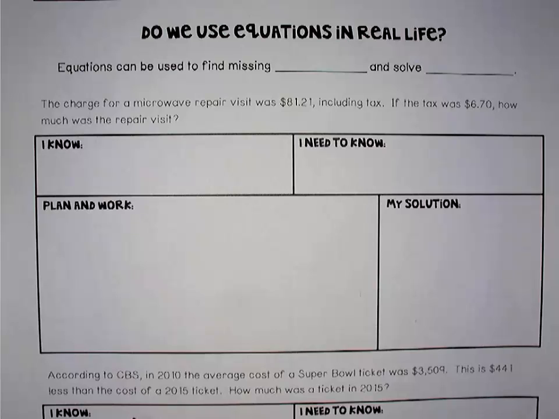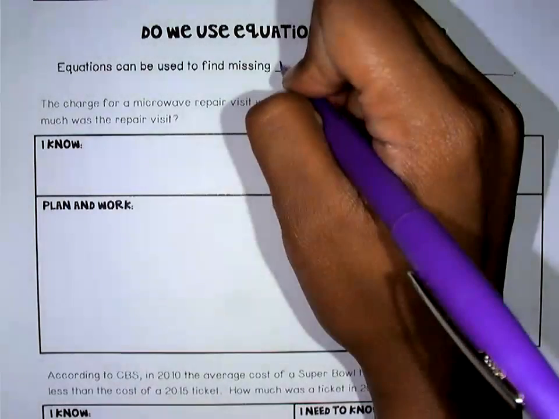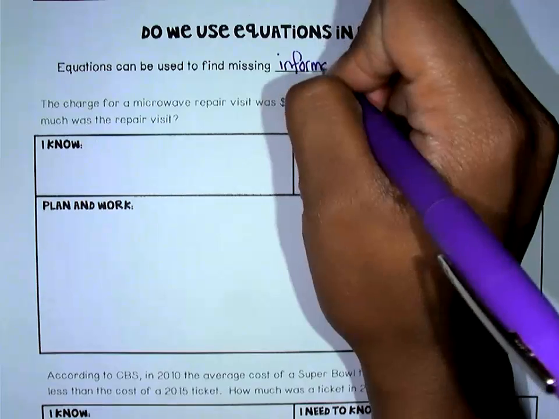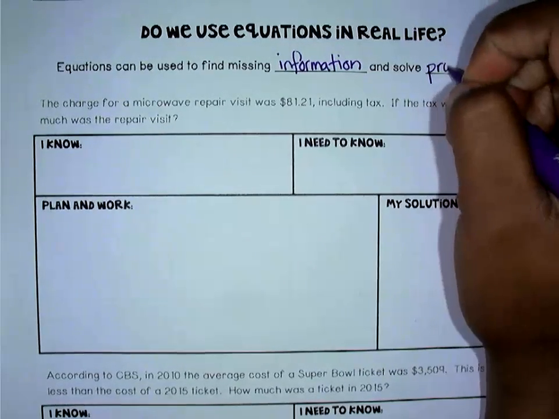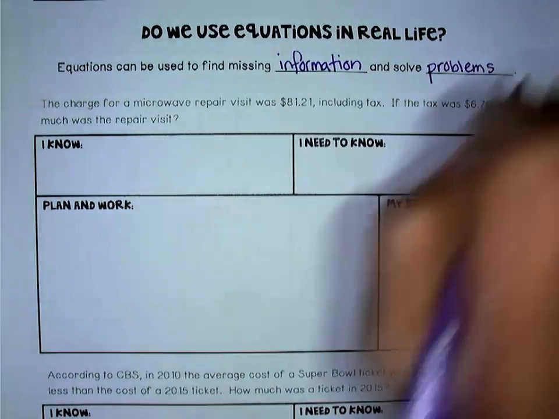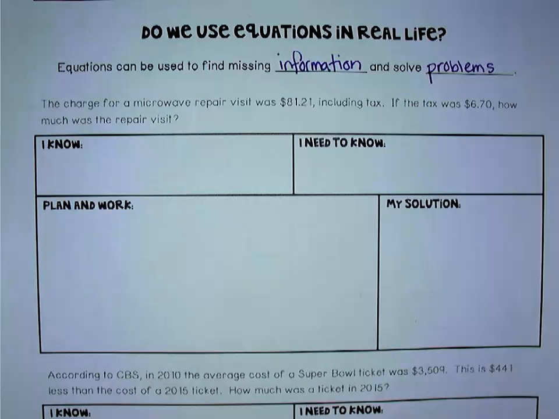It says equations can be used to find missing information, excuse me, and solve problems. All right, just like in our last set of notes, we always wanted to find out what was the missing information that we needed to know. So we have this word problem that says the charge for a microwave repair visit was $81.21, including tax. If the tax was $6.70, how much was the repair visit?